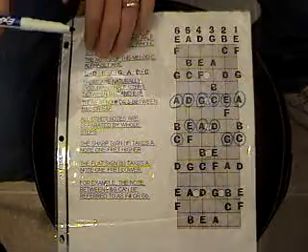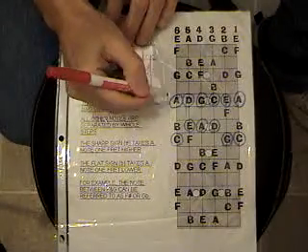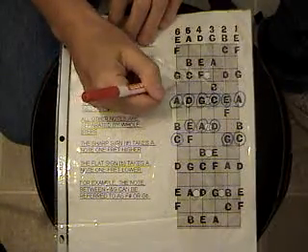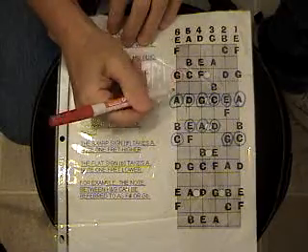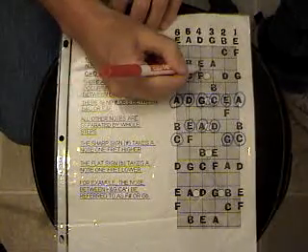Now that'll happen again. What I'm going to do now is change colors and circle the exact same notes again. We're using G up here, but there's another G here that we're not using. We're using C, there's another C right here. We're using E, there's an E right here.